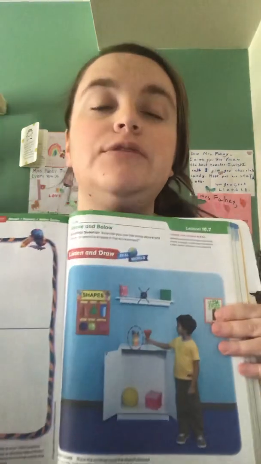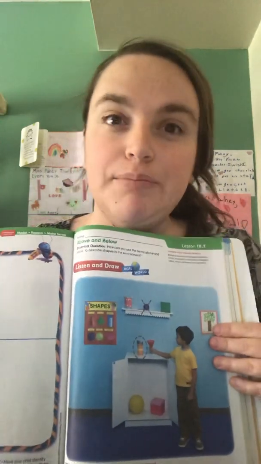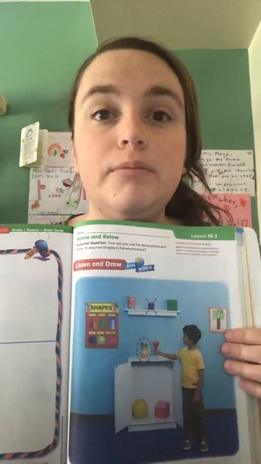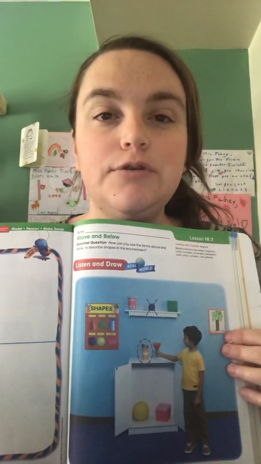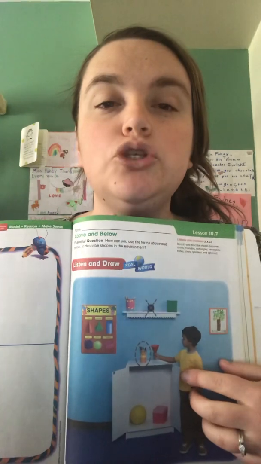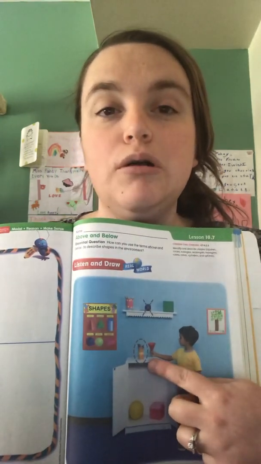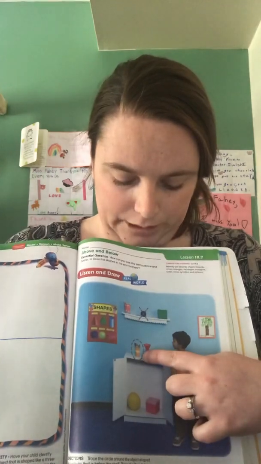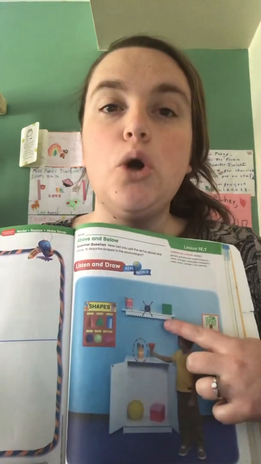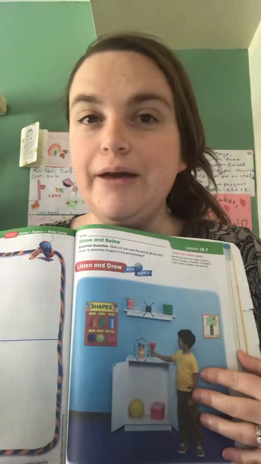Going on to page 437, now we are going to have to be detectives for the next couple of pages. We're going to see different pictures and we are asked to find different things. On this first page, I would like you to trace the circle that is around the cylinder, and the cylinder is below the shelf. Say that with me.